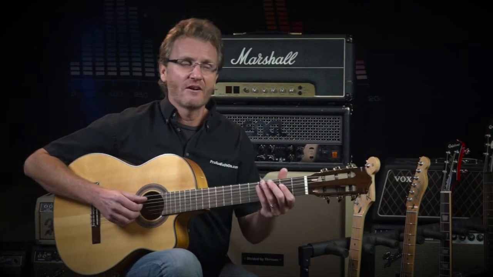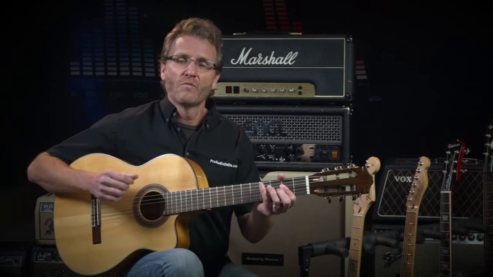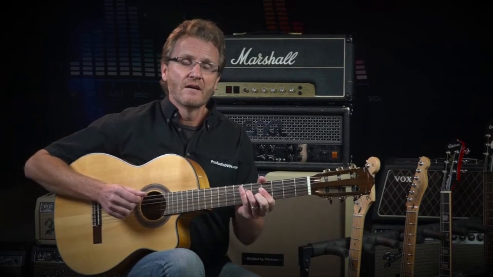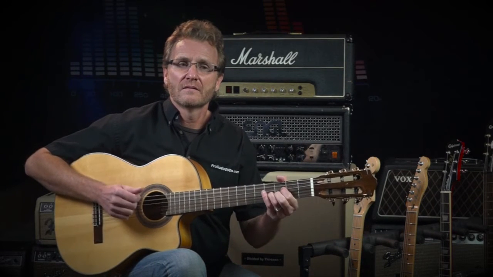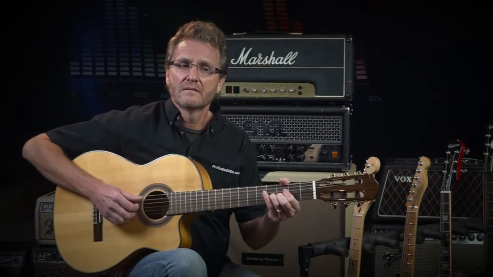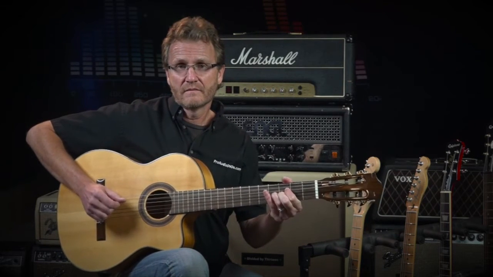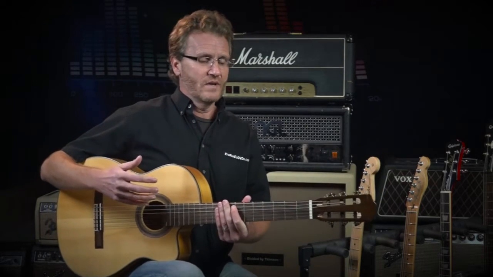So when you play it softly, it has a deeper sound, more of the fundamental. You hit it a little bit harder, more of those harmonics. The more you play it back here, the more those harmonics tend to ring out.